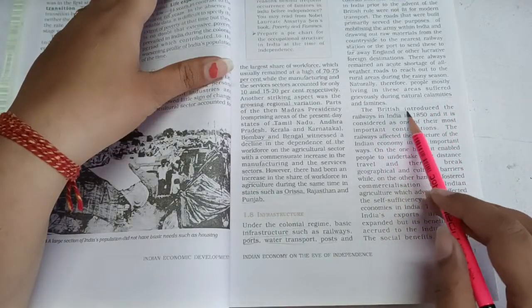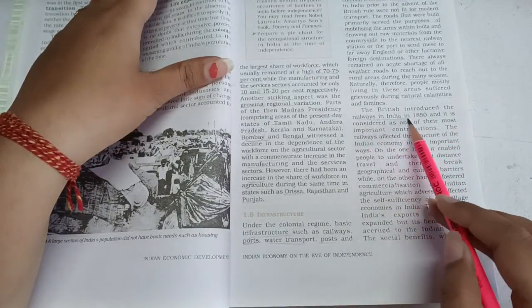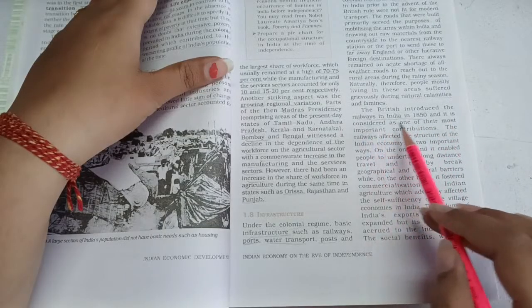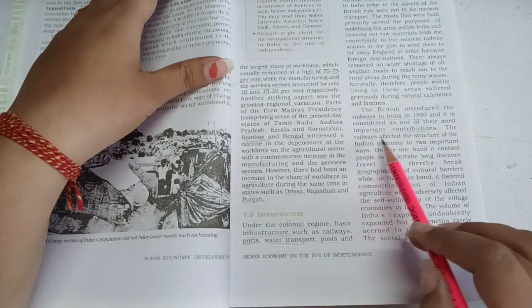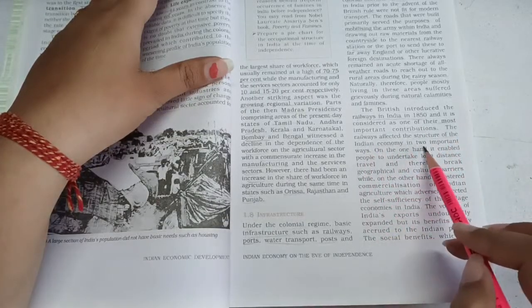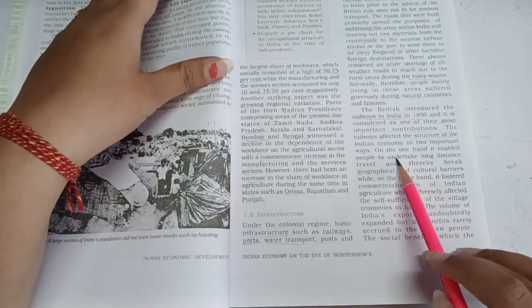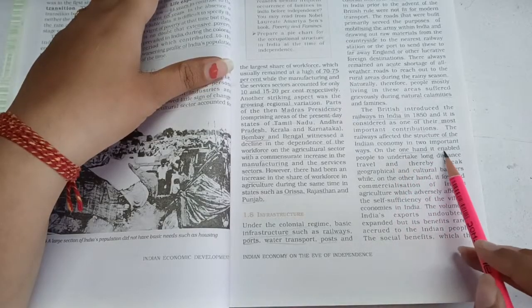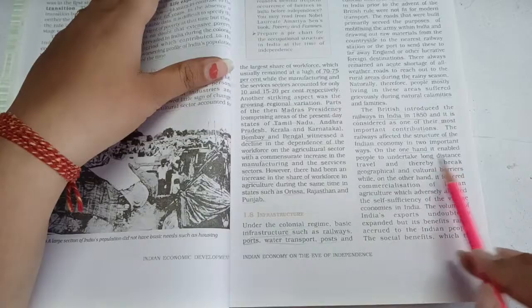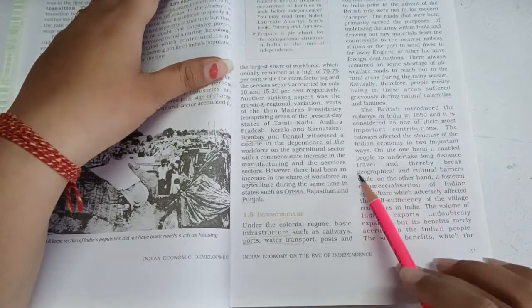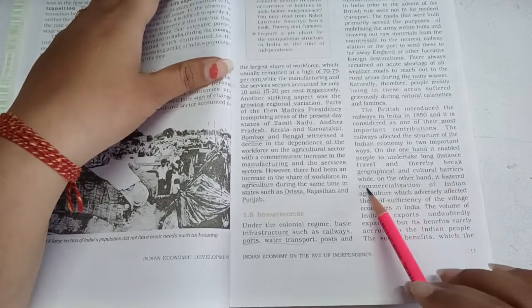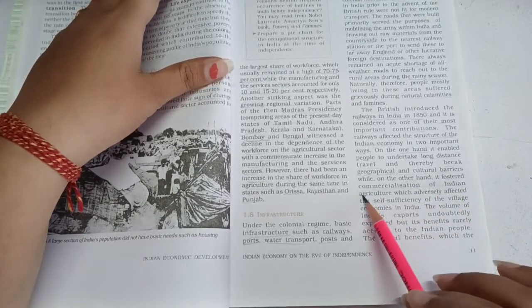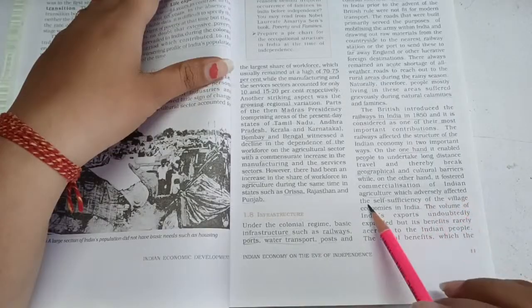The British introduced the railways in India in 1850, and it was considered one of their most important contributions. The railways affected the structure of the Indian economy in two important ways. On the one hand, it enabled people to undertake long distance travel and thereby break geographical and cultural barriers, while on the other hand, it fostered commercialization of Indian agriculture, which adversely affected the self-sufficiency of the village economies in India.